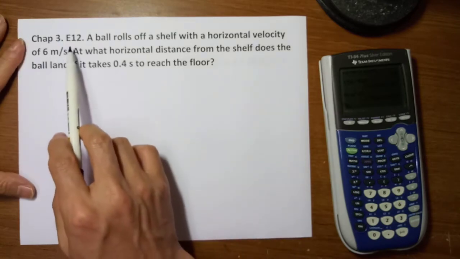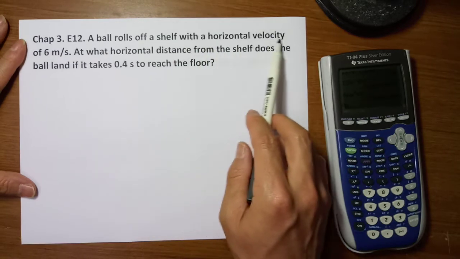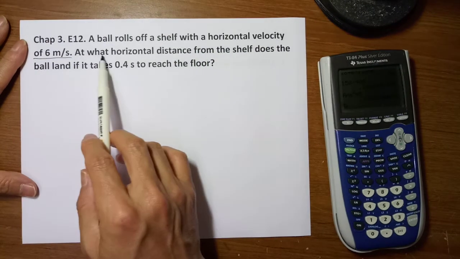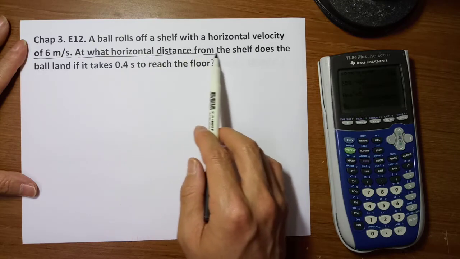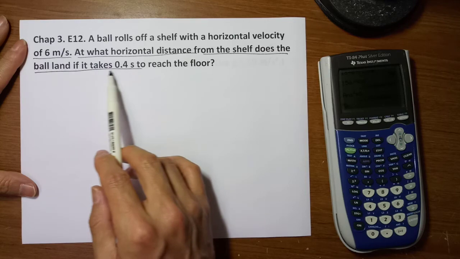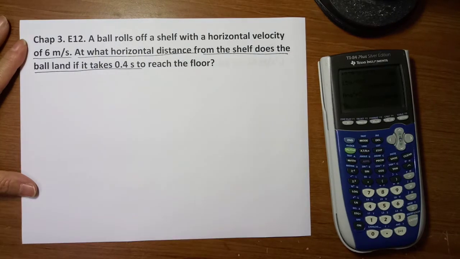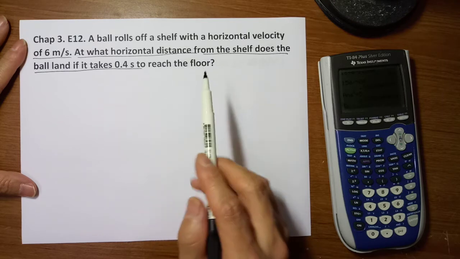Chapter 3, E12. A ball is rolled off a shelf with a horizontal velocity of 6 meters per second. What horizontal distance from the shelf does the ball land, if it takes 0.4 second to reach the floor?